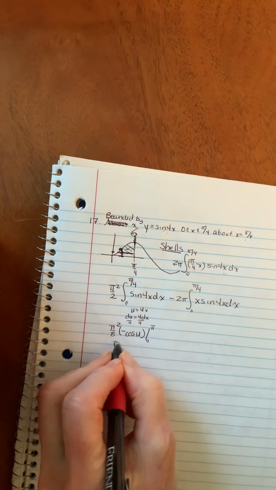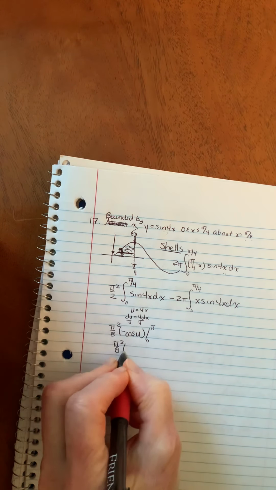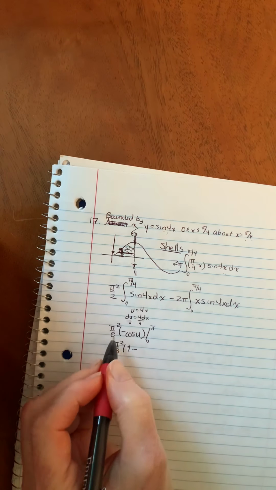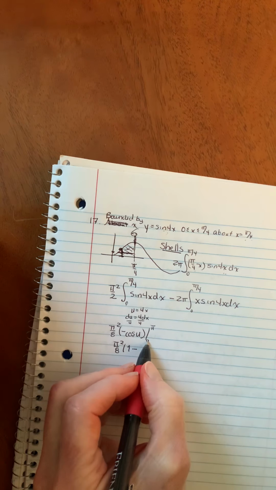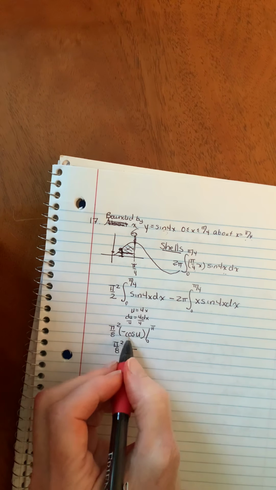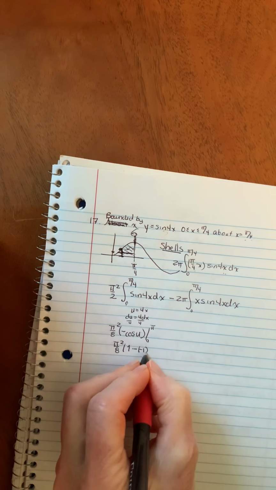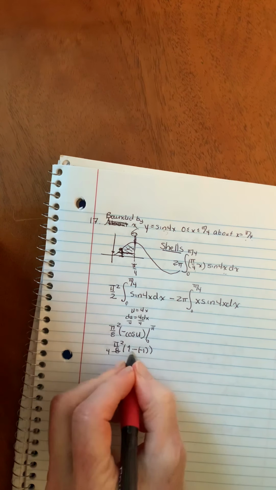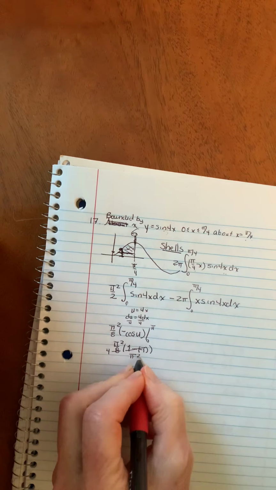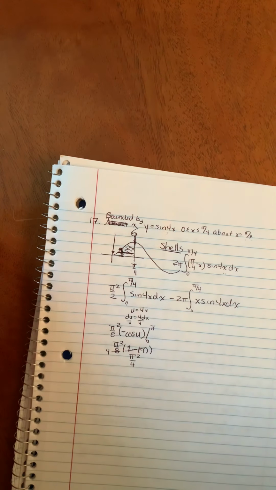So we've got pi squared over 8 times +1 minus, and then the value of cosine of 0 is 1, so minus a minus 1. So this is going to be 2. There we go. So we're going to have pi squared over 4 for that piece. Now that's the simple piece, believe it or not.